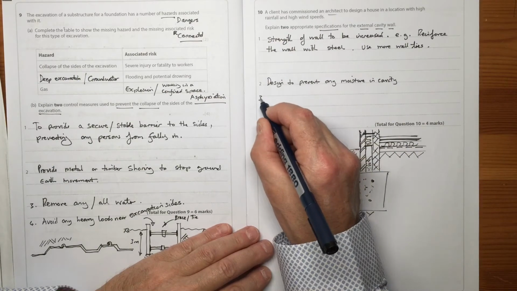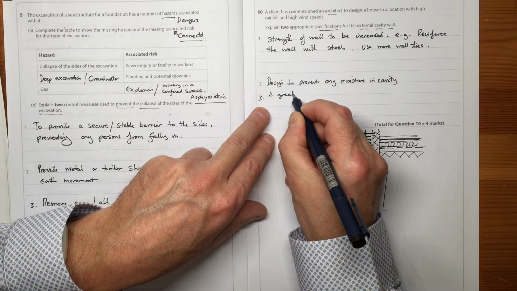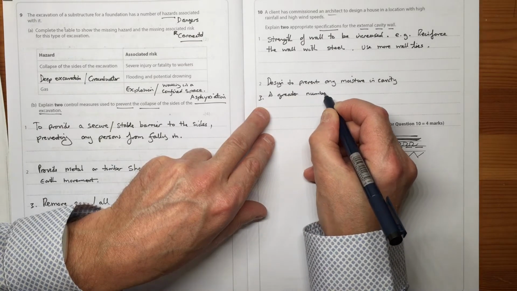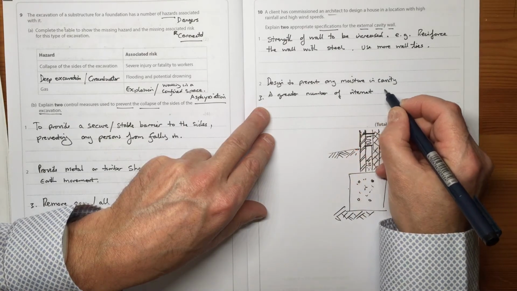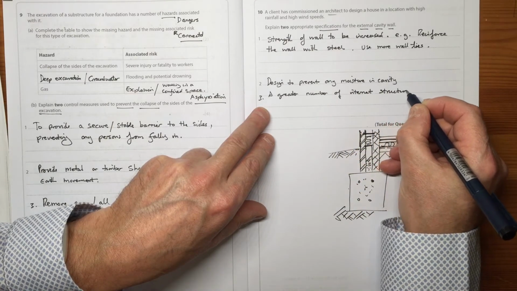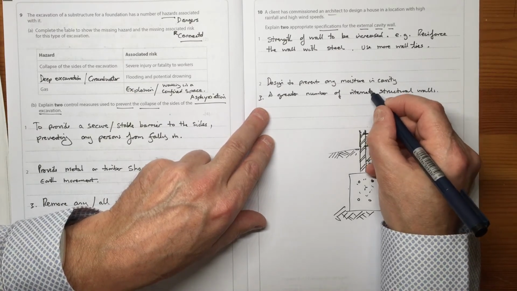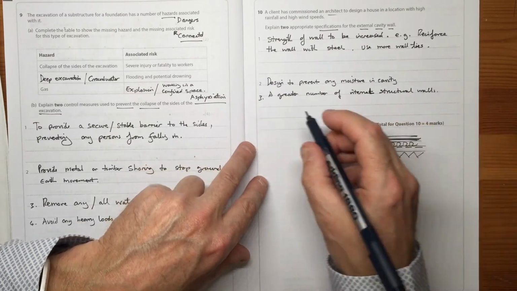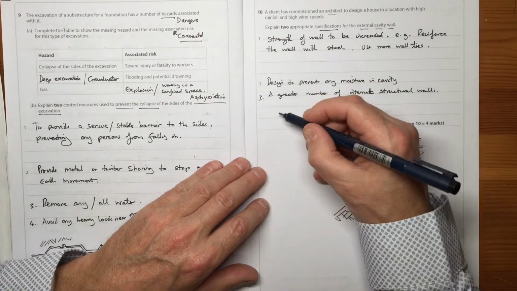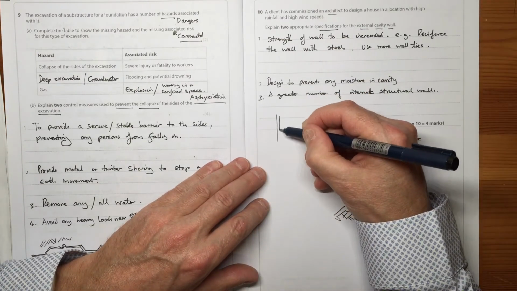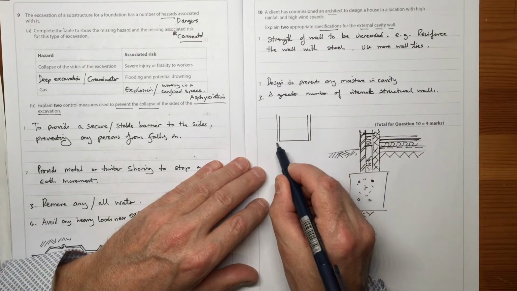You may have a greater number of internal structural walls inside the building. Internal, that's an L, sorry. Okay, so the actual design of the house is more rigid in itself. So the layout, looking from the top, if we just generalise, there's your building, looking down from the top.